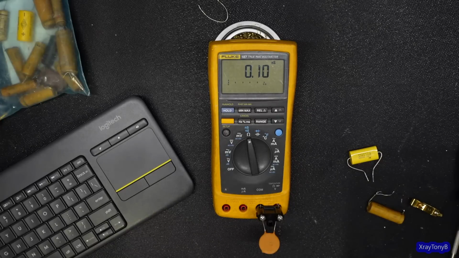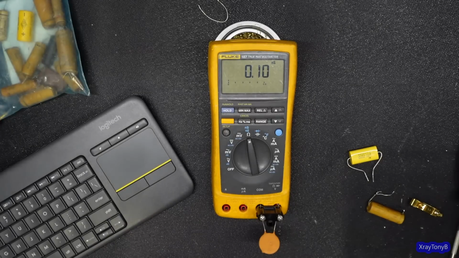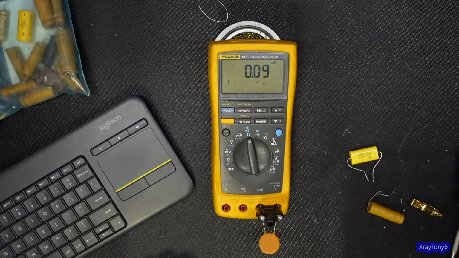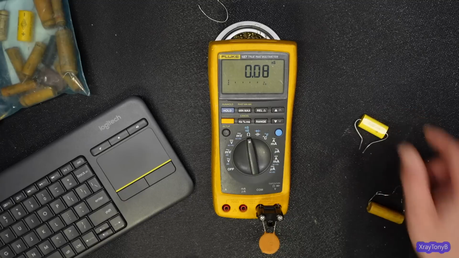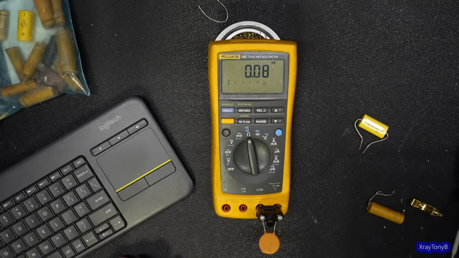So here's a 0.01 ceramic capacitor, 0.01 microfarads. You can see it's still creeping down a little bit, but it actually has more leakage than this really good film capacitor had. It is creeping down, but it's kind of going back up.